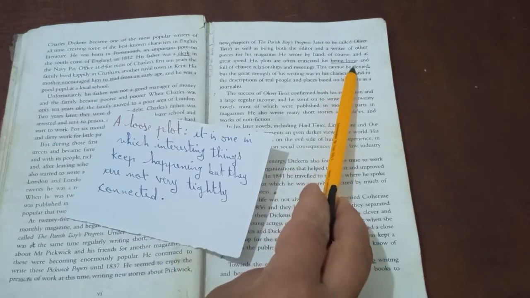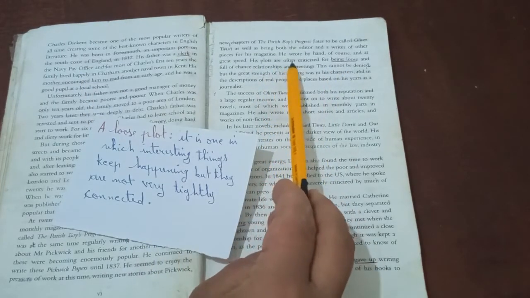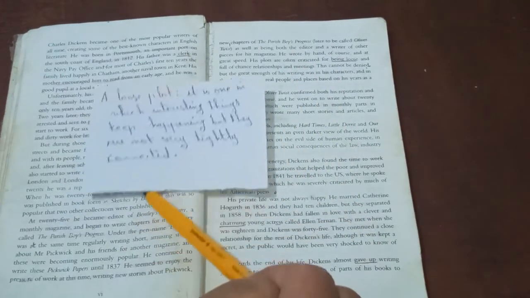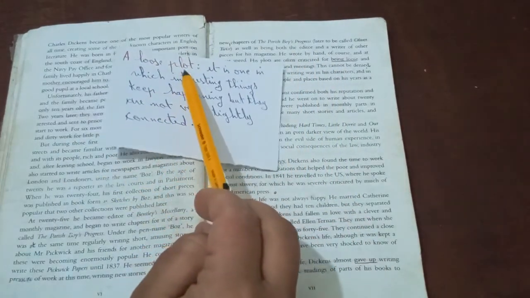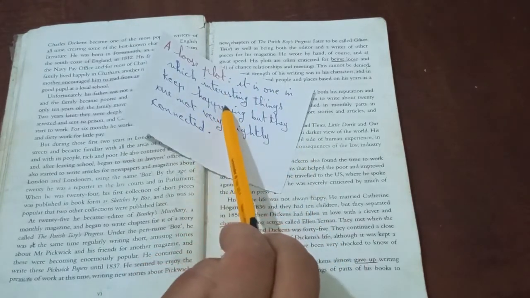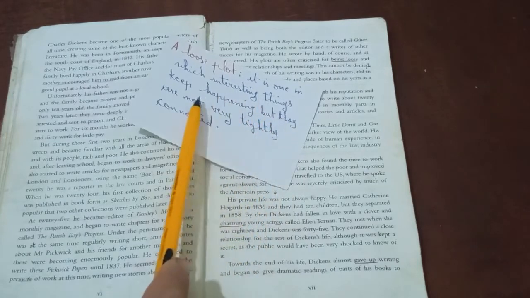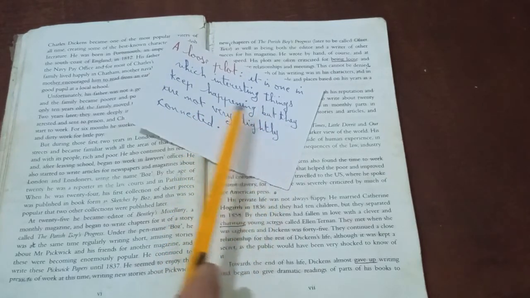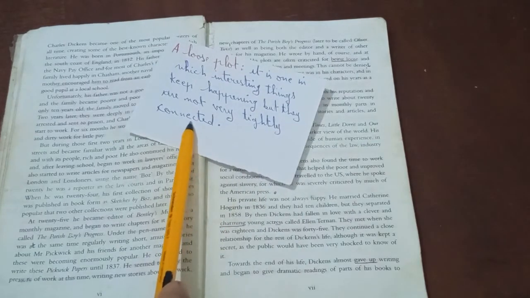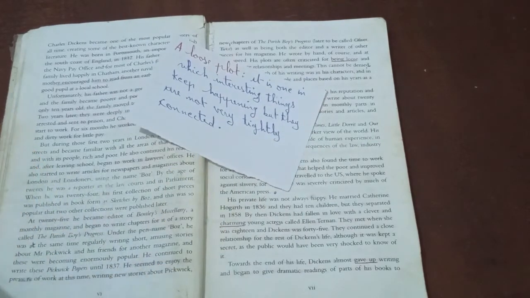Being loose. His plots are often criticized for being loose. A loose plot, it means what? It is one in which interesting things keep happening, but they are not very tightly connected. So they are not very tightly connected.